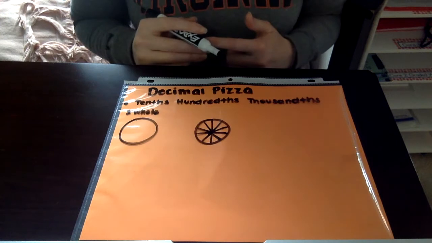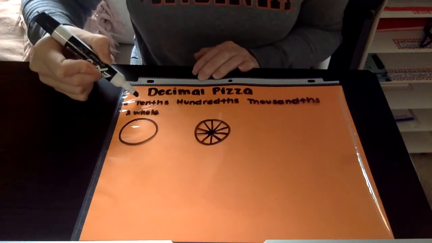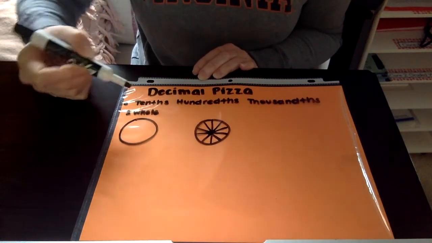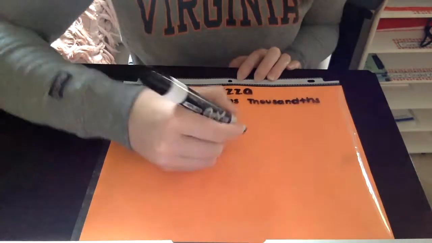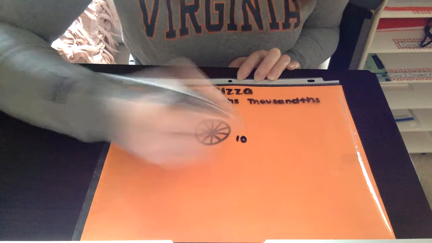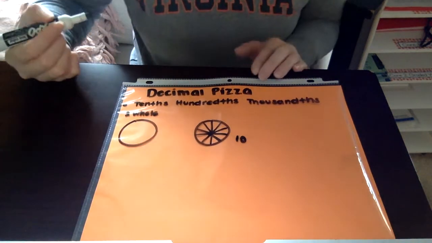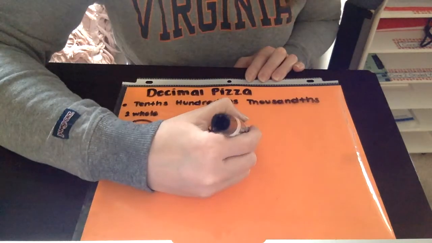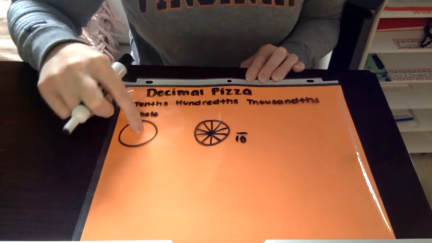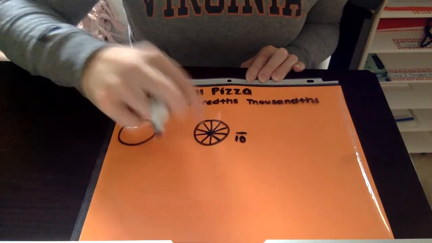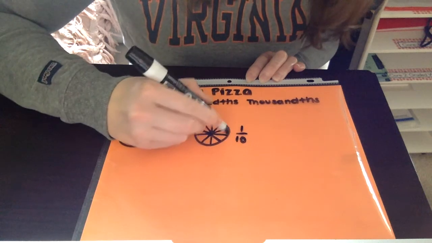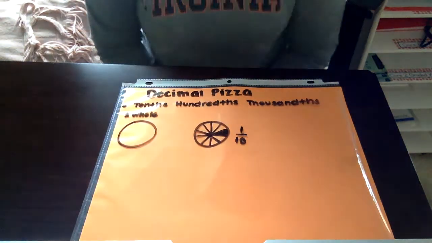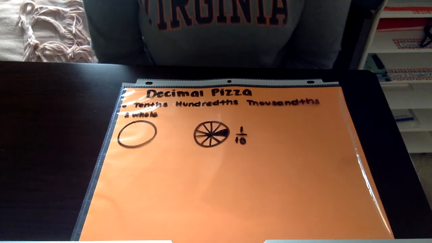Each slice is now going to represent 1/10, right? Because I've taken my whole and I've divided it into 10 equal parts. That's just like a fraction, right? Our denominator tells us how many equal parts we divide something into. So in this case, we took our one whole pizza and divided it into 10 equal parts. I have now highlighted just one slice. So each slice equals 1/10.